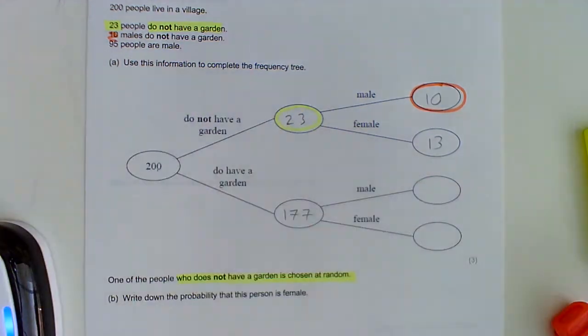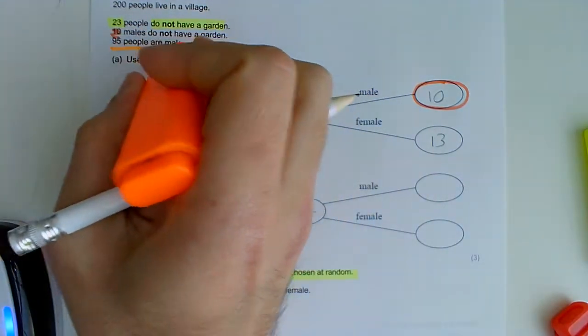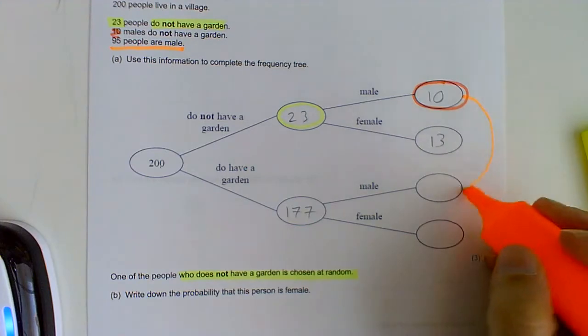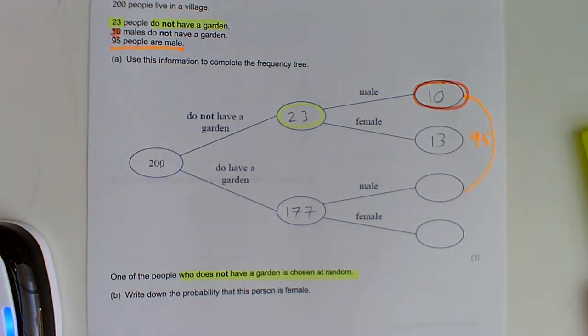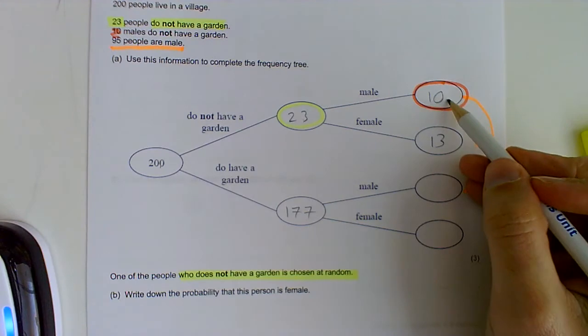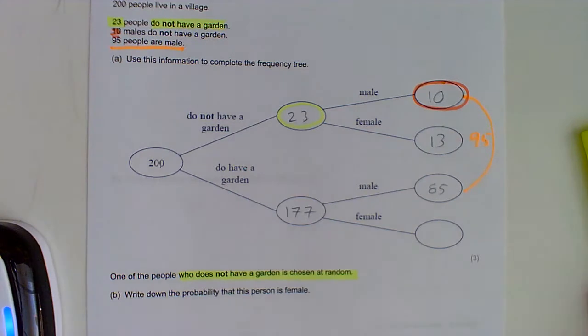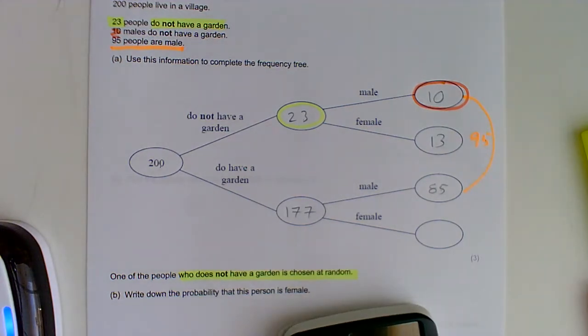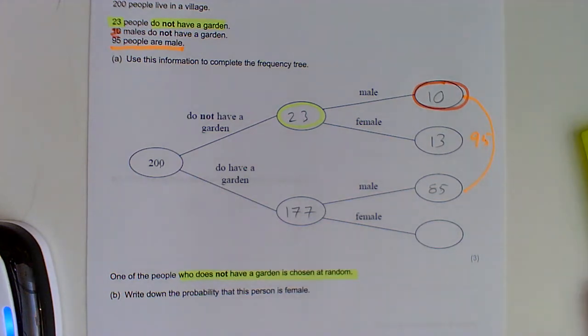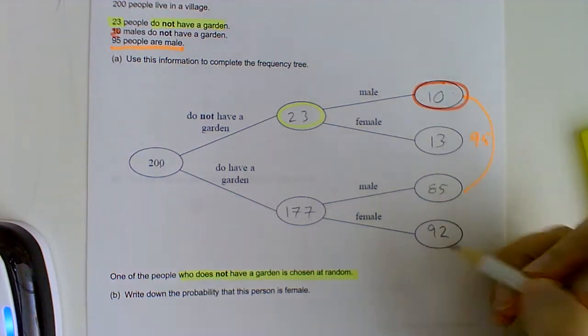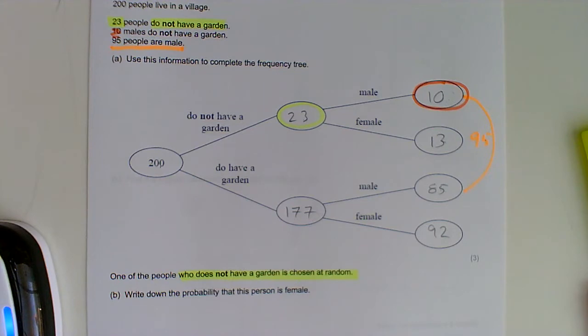Okay. Now, your 95 people who are male, what that means is, in terms of our diagram here, it means that these two add up to 95. So 10, add this, must add up to 95 in total. So that's got to be 85, hasn't it? And then to figure out how many females have a garden, I'm going to do 177 take away 85, which gives me 92. Okay, if you want to check then, add those four numbers up, see if it takes it to 200, and you will.